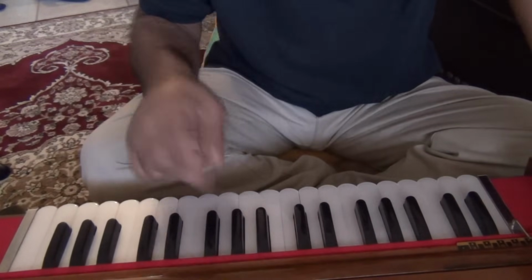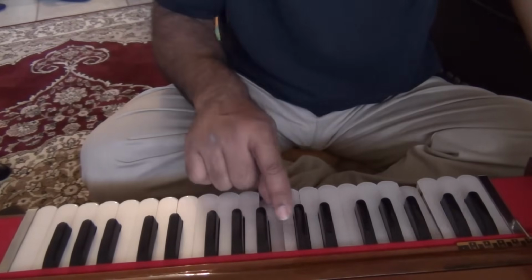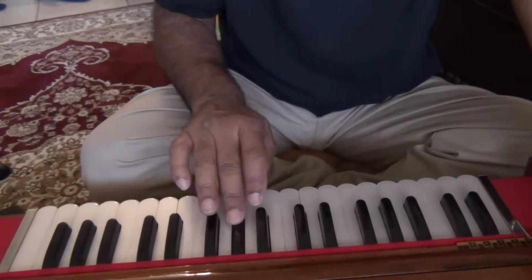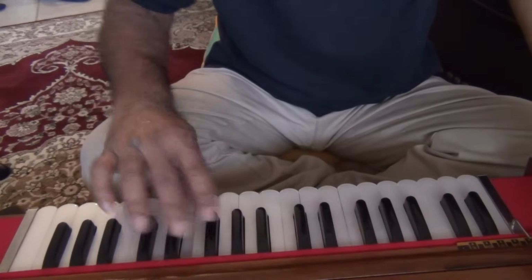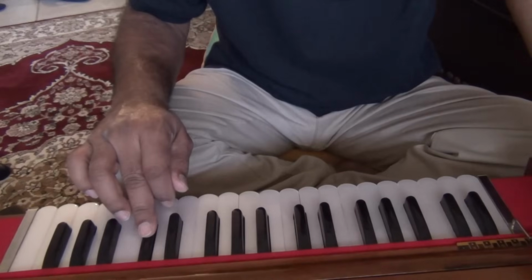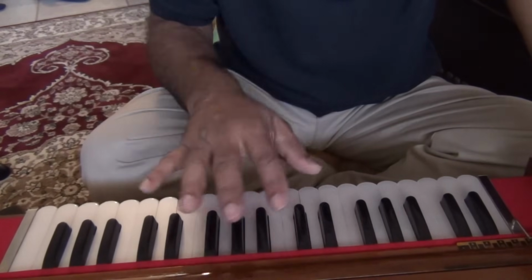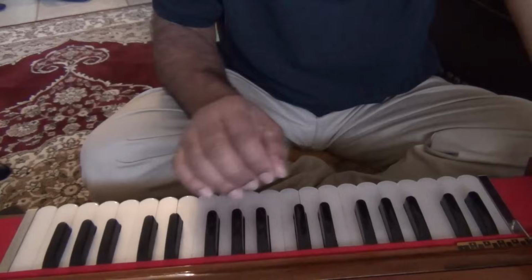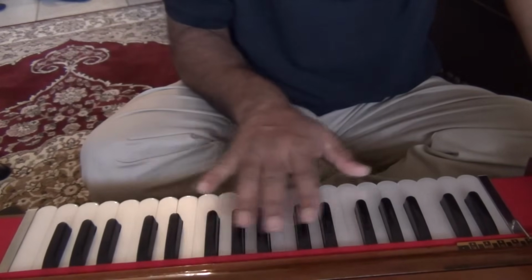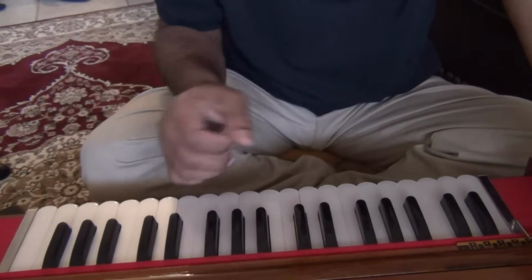And let's say I began here. It would be 1, 1, half, 1, 1, 1, a half. So I suggest that you don't try to get ahead of yourself. Let's begin with the C major scale. I just showed you that to compare, to show consistency.